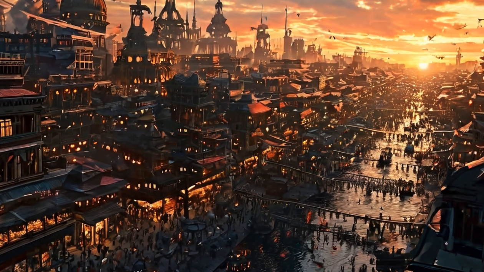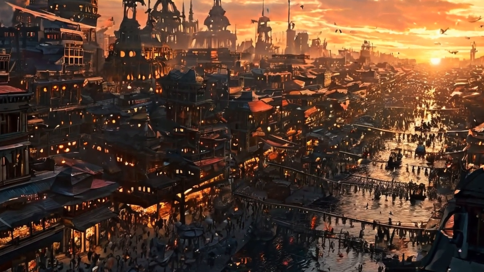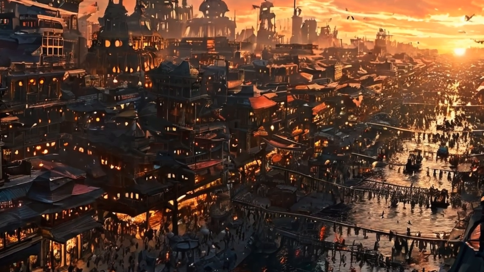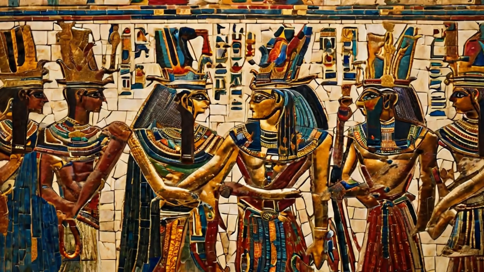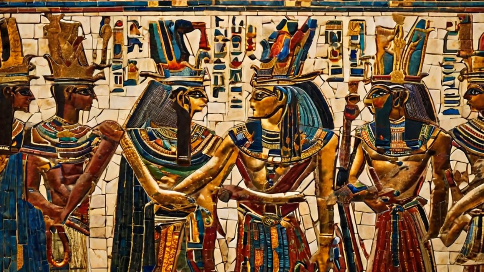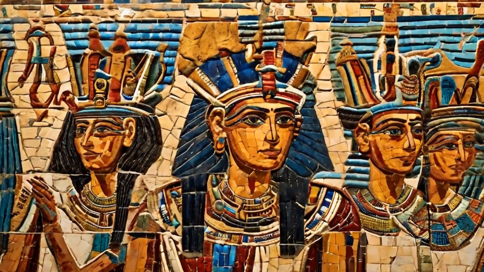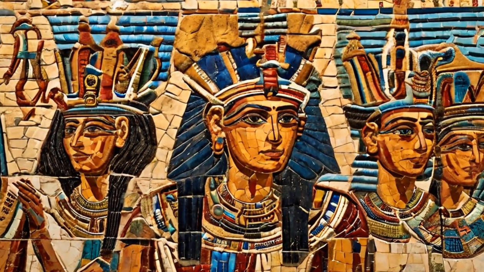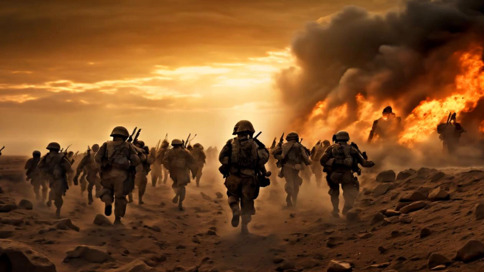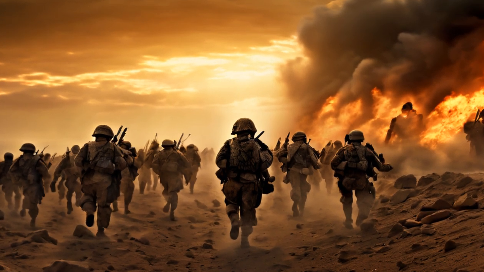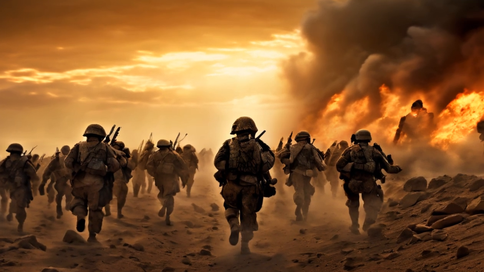Furthermore, the struggle for power intensified during the Third Intermediate Period, 1069-664 BC. This era witnessed a fragmentation of power as various regional rulers, known as pharaohs, vied for control over different parts of Egypt. The political disunity weakened the country's ability to defend itself against external threats, making it susceptible to invasion.